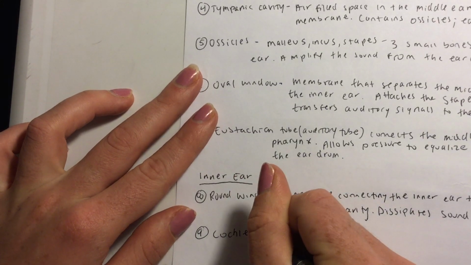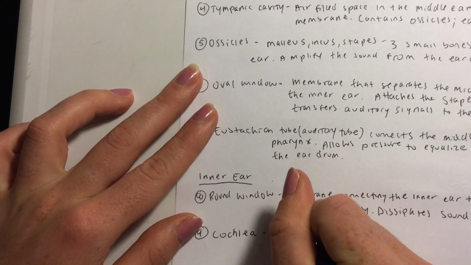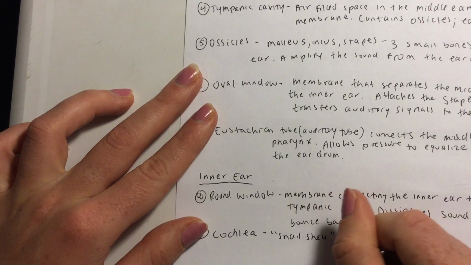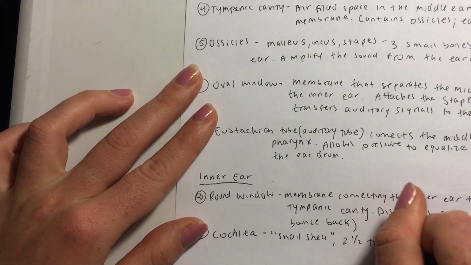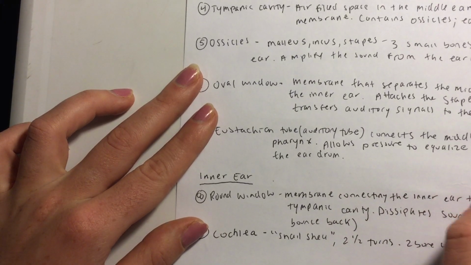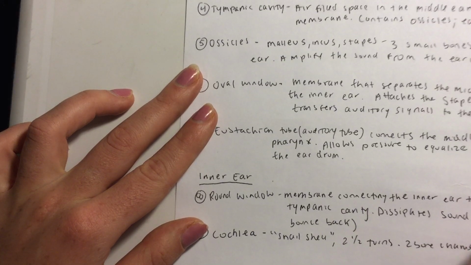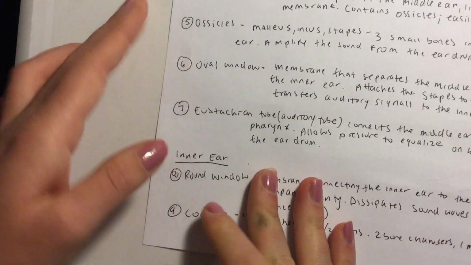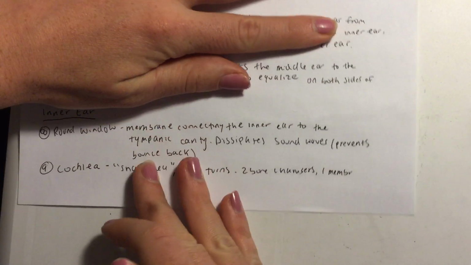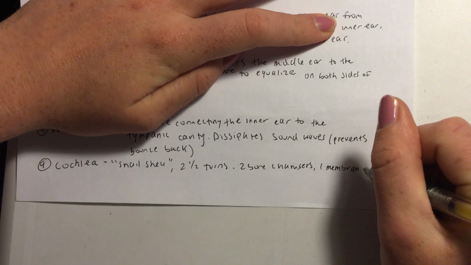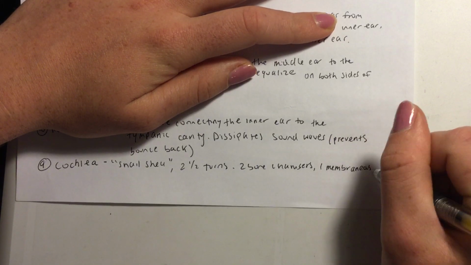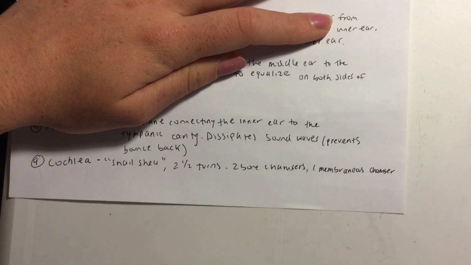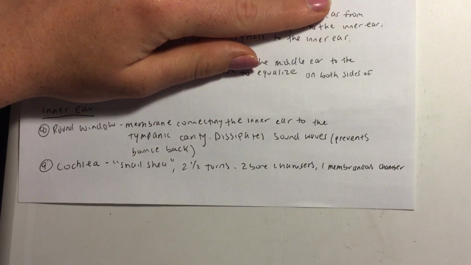C-O-C-H-L-E-A. And it looks like a snail shell. It goes around 2.5 turns, and it has 2 bone chambers and 1 membranous chamber. Okay, so we have 3 portions we're going to label in here.